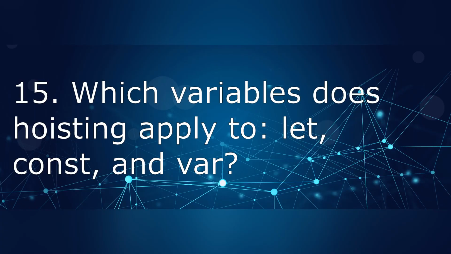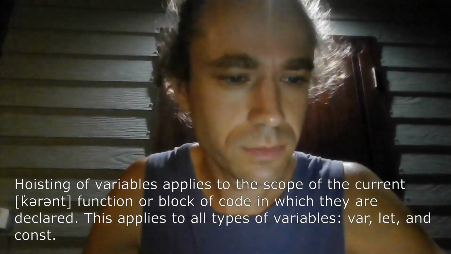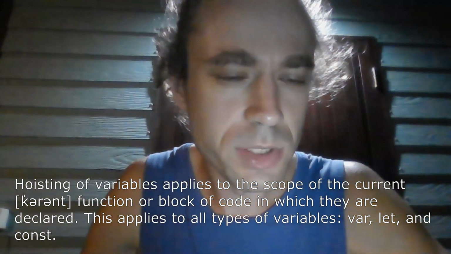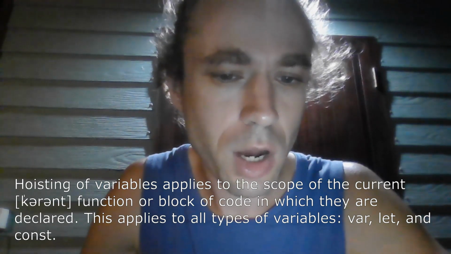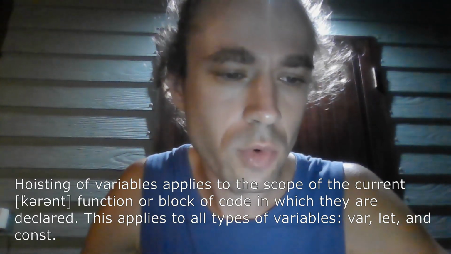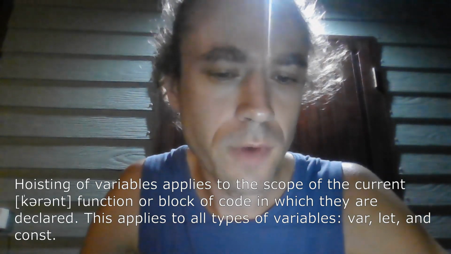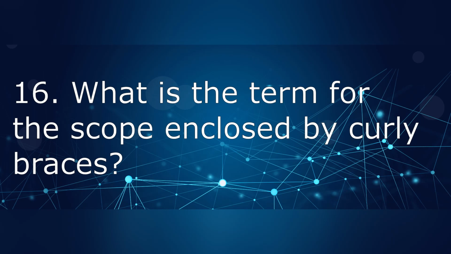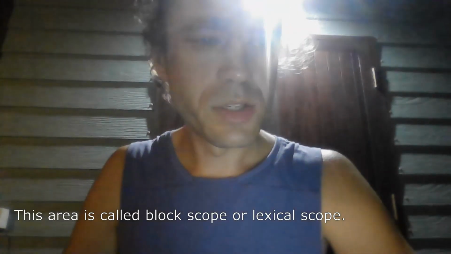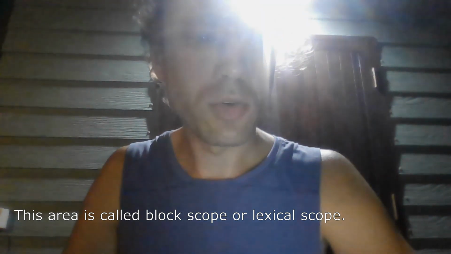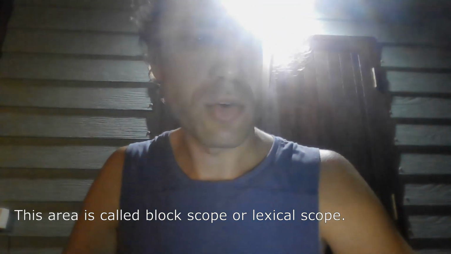Which variables does hoisting apply to? Let, const, and var. Hoisting of variables applies to the scope of the current function or block of code in which they are declared. This applies to all types of variables, var, let, and const. What is the term for the scope enclosed by curly braces? This area is called block scope or lexical scope.